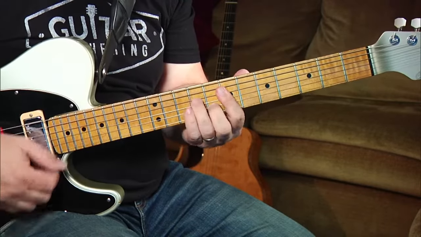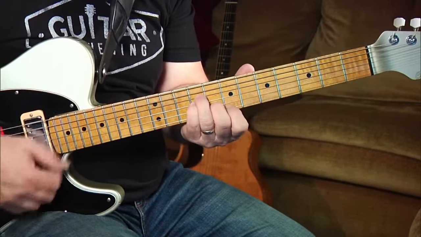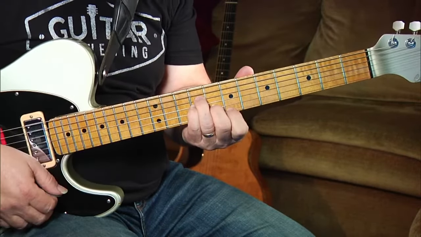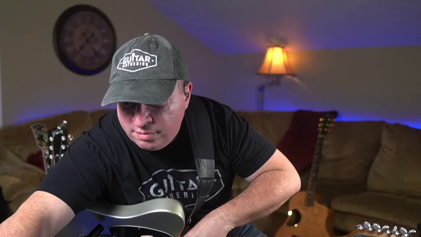For the E minor, I could do the bottom half of an E minor like that if we wanted to just stay in the same neighborhood. So let's just hear how those sound. Let me get my notes going here again. Let's take a look at how those sound. I'm just going to strum them first, and then we'll do some finger picking with them.